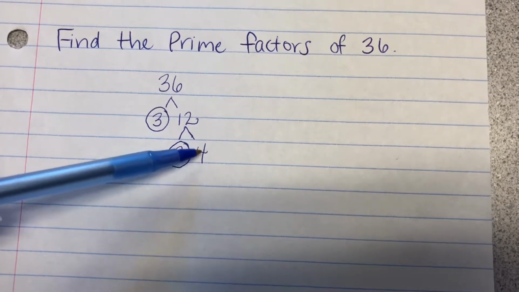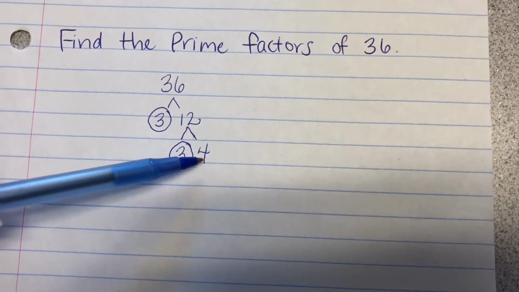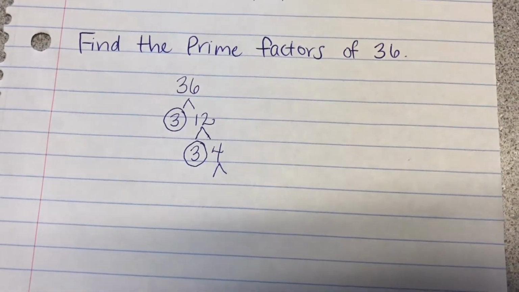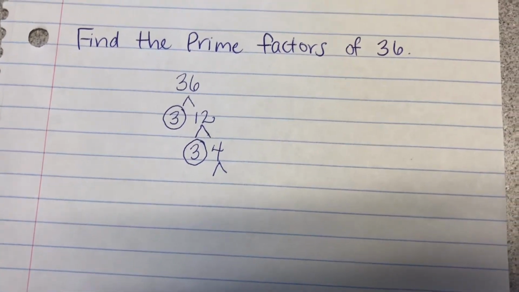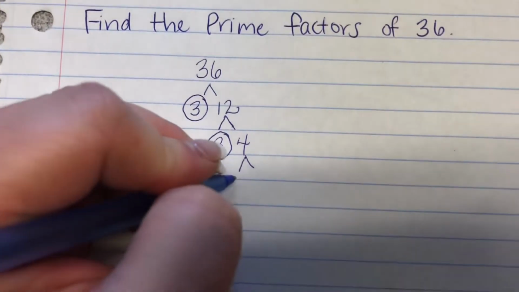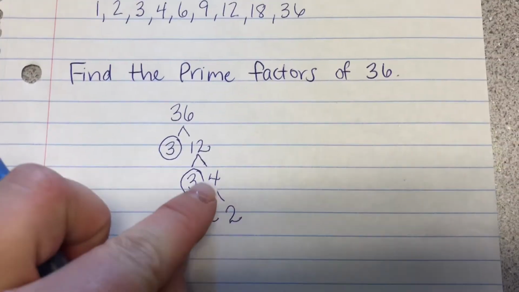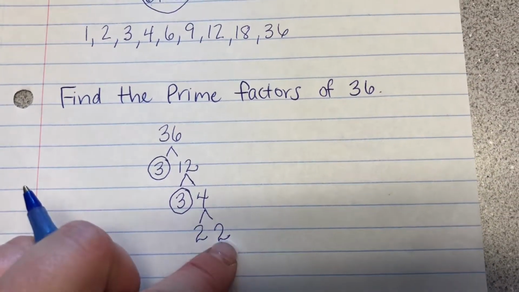This branch has a 4. This is not a prime number, so we have to continue factoring that branch. The prime factorization for 4 is 2 times 2. And I want to mention that when I factor that 4, 2 times 2 is the only choice.